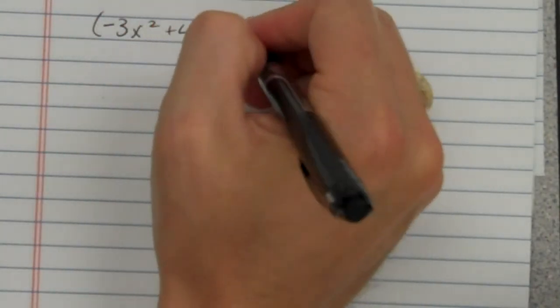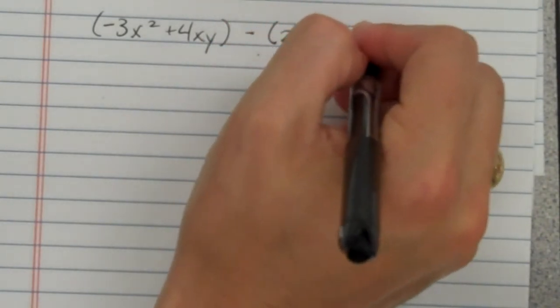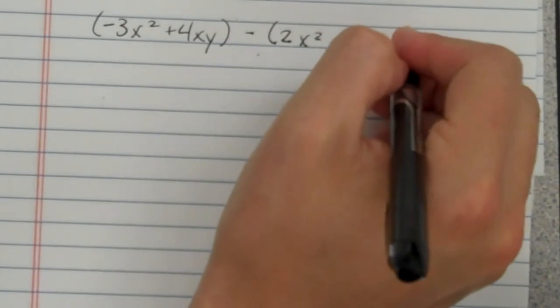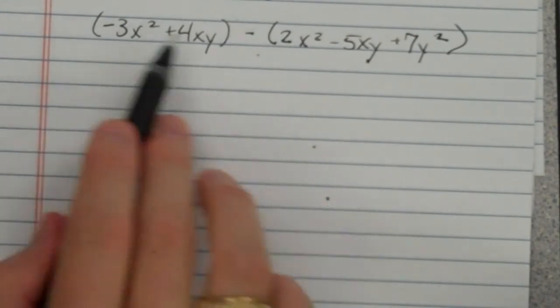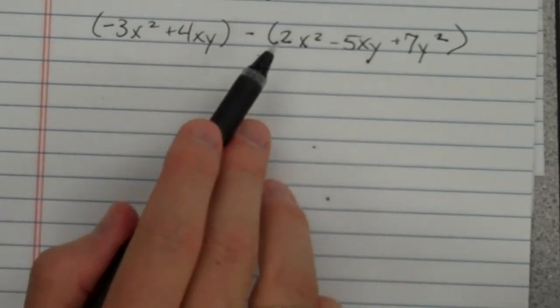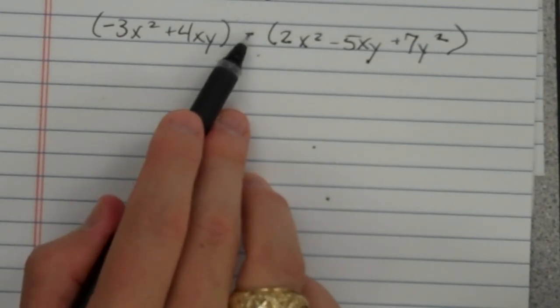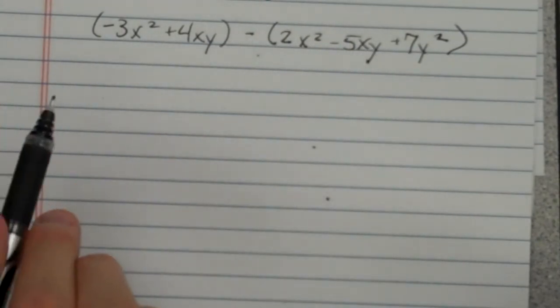All right, let's do another example. Negative 3x squared plus 4xy, y because we want to, minus (2x squared minus 5xy plus 7y squared). The important thing to realize here is that, one, we're subtracting two polynomials, right? But we need to distribute this subtraction sign to each one, and then we can just add up like terms.